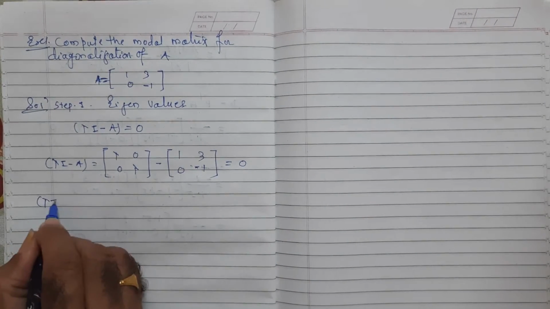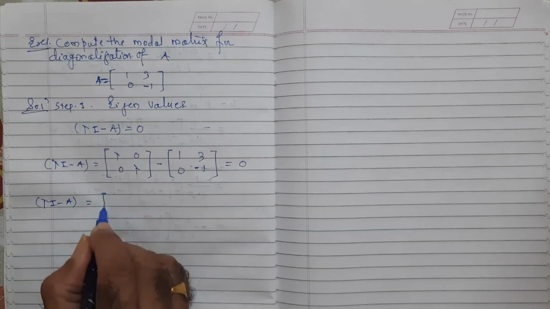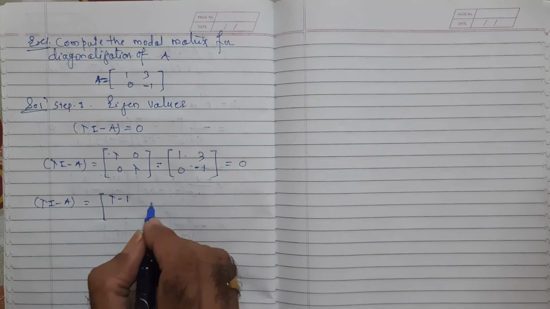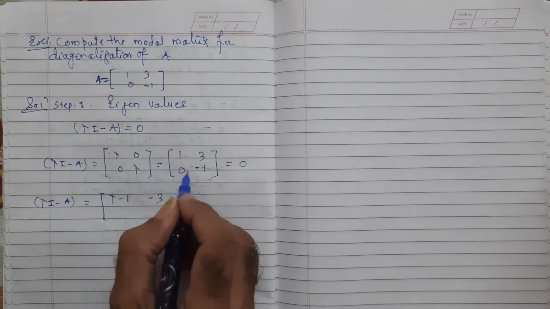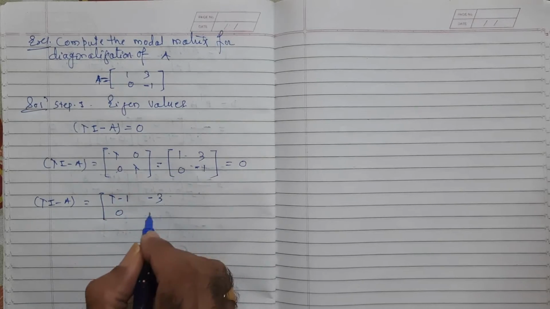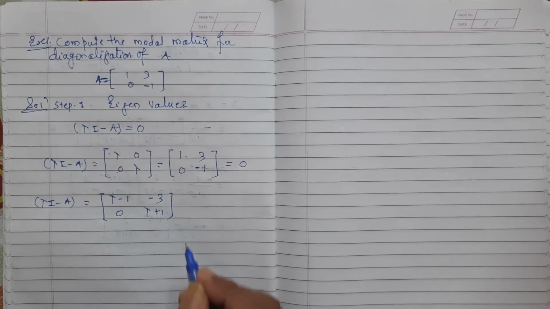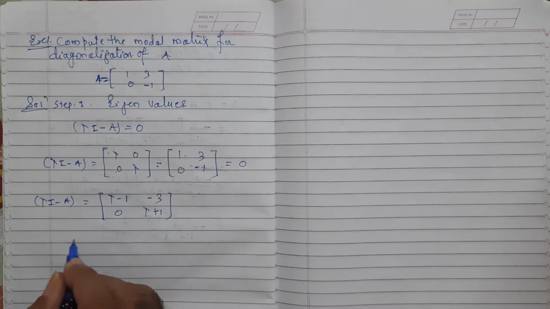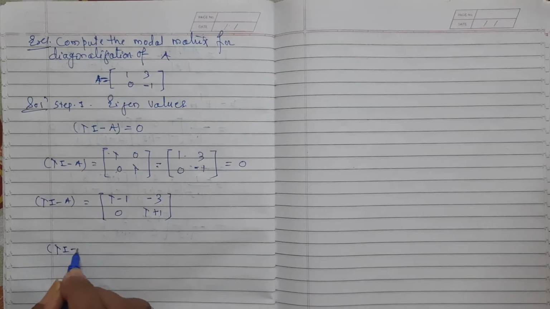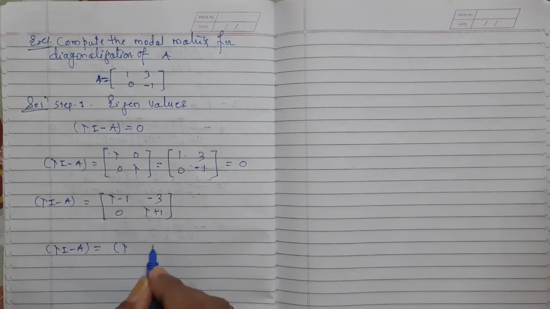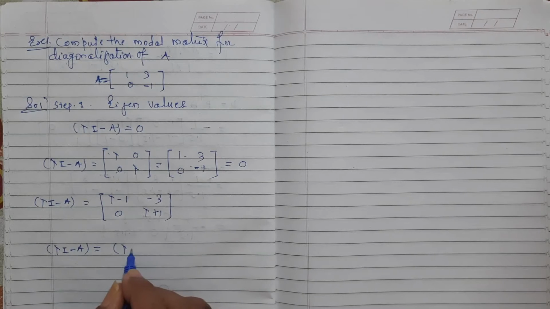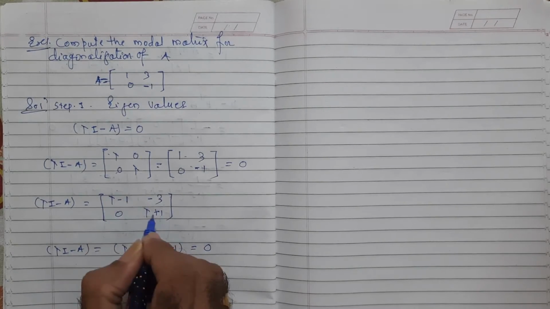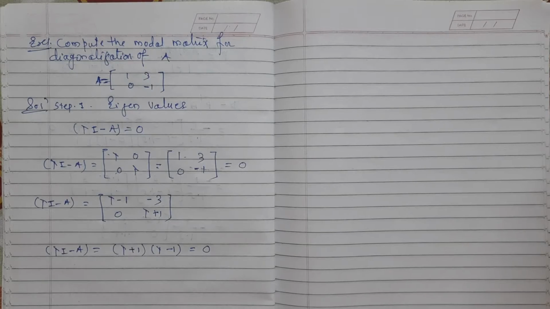So lambda I minus A is equal to lambda minus 1, so this becomes lambda minus 1. 0 minus 3, so this becomes minus 3. 0 minus 0, that is 0, and lambda minus minus 1, so this becomes lambda plus 1. So now we will expand this one, so the determinant is equal to (lambda plus 1)(lambda minus 1), which is equal to 0. This multiplied by this is equal to 0.